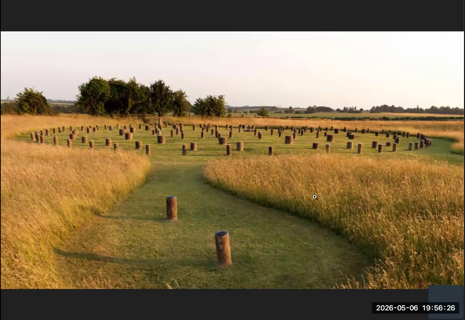It must have taken a long time. It must have meant something, because this would have taken 1,000 people a month to build, or longer. And thousands of years ago, they didn't really have metal tools as such. I think they would have used antlers, animals' horns, to dig these holes.